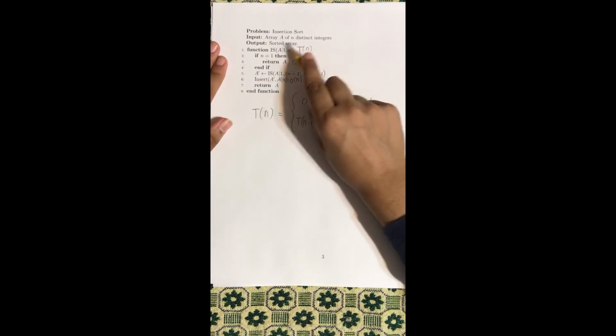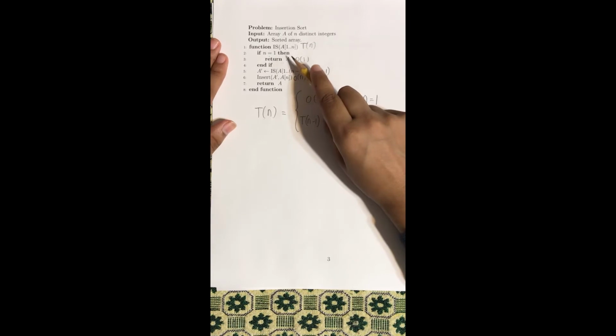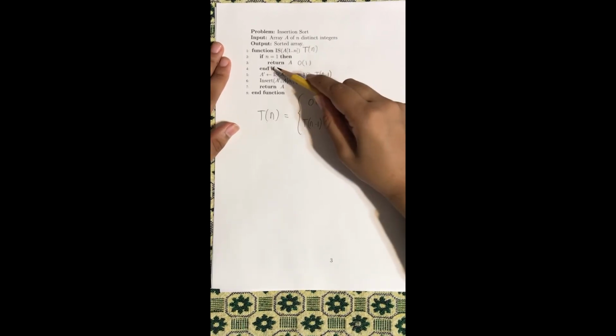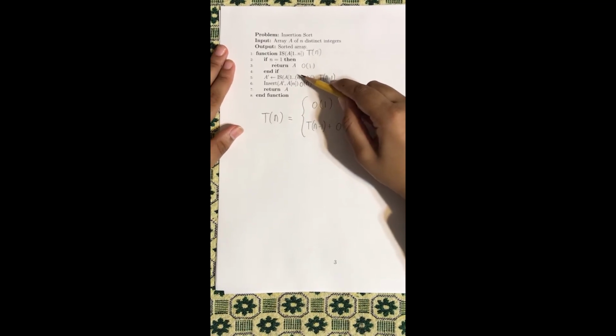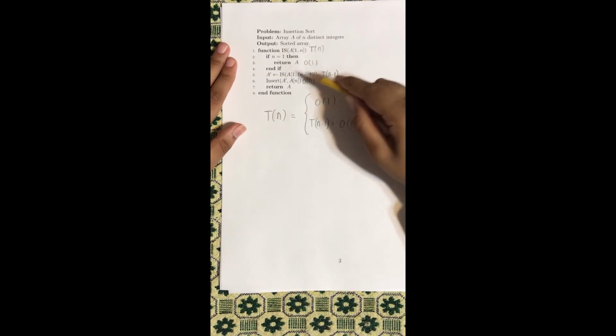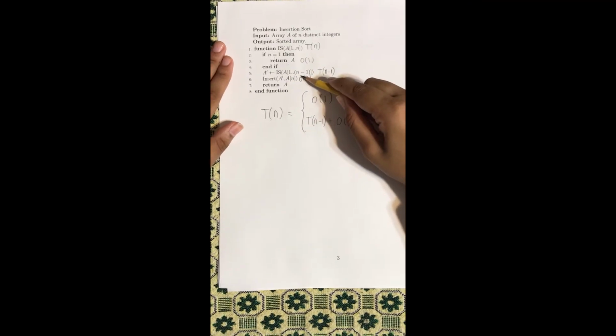Okay, now let's see how it applies for an insertion sort. Our input is an array A of n distinct integers. Our output is a sorted array. Let's take a function that takes t of n time in total. If there is only one element, then we return the array A. Else, we use a recursive call to put the insertion sort of the first n minus 1 elements into A prime. This takes t of n minus 1 time. Then we insert the last element into its appropriate spot in A prime, which takes O of n time.